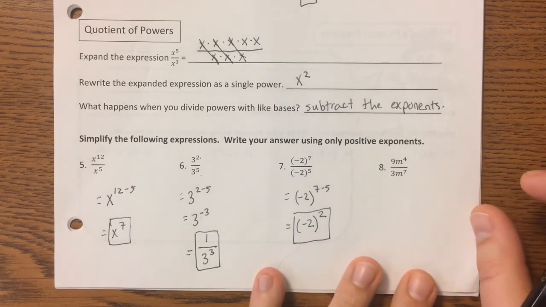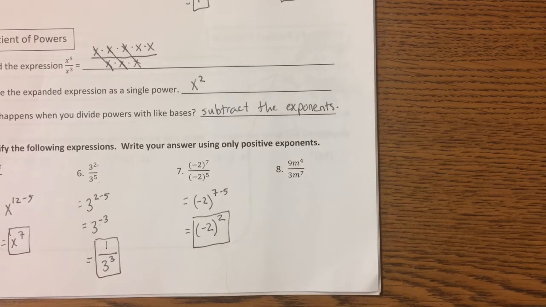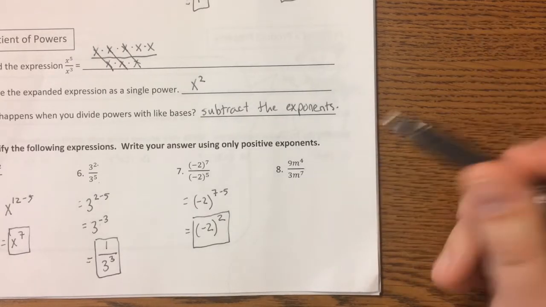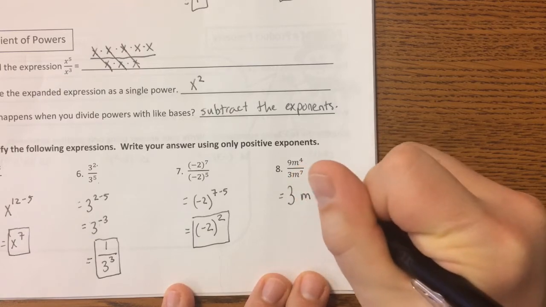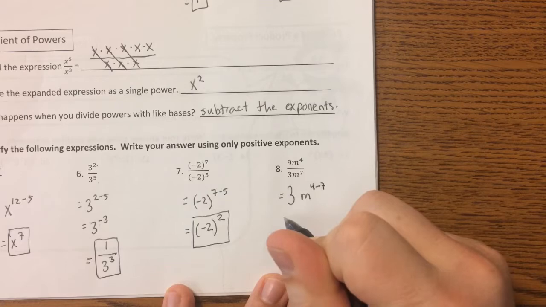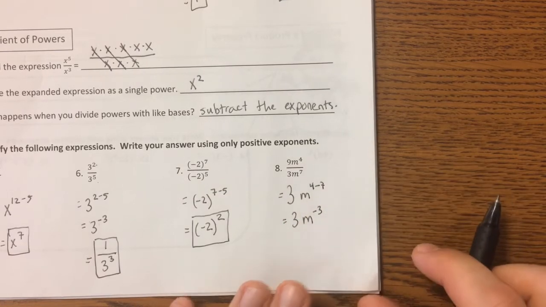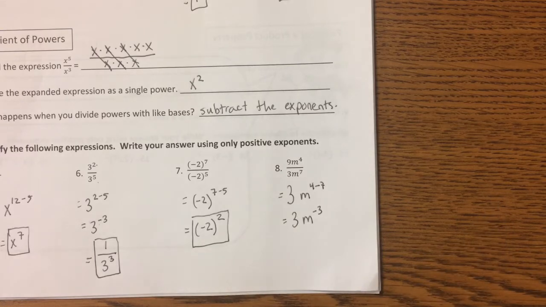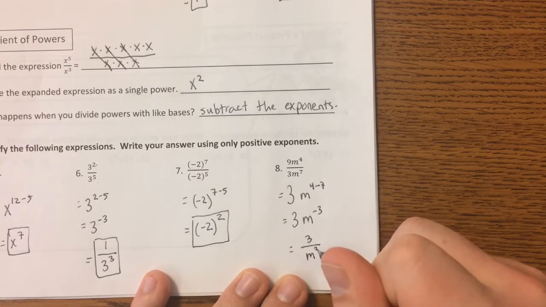Okay, number 8. So just like when we looked at number 4 and we had two terms that had the same base but different coefficients, we multiplied those coefficients. Here we're going to divide the coefficients. So what is 9 divided by 3? 3. So we have 3 times m to the power of 4 minus 7. So that's 3 times m to the negative 3. So we have to deal with that negative exponent. And we get 3 over m cubed.